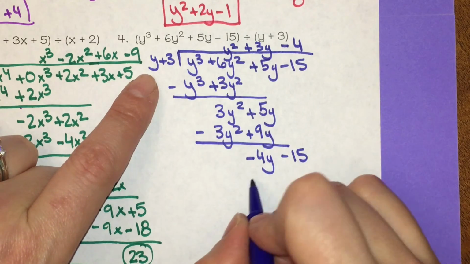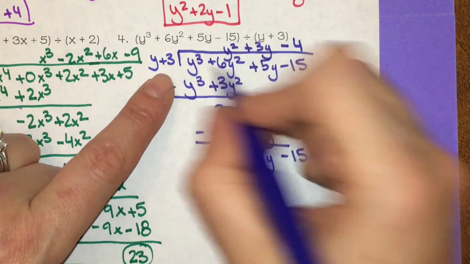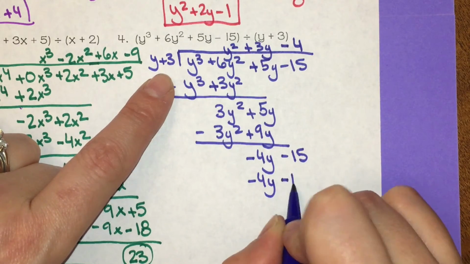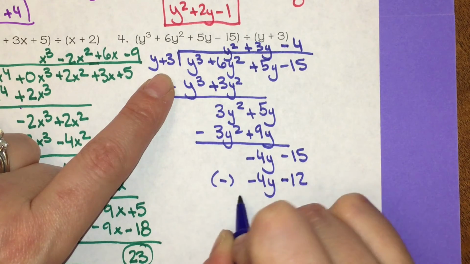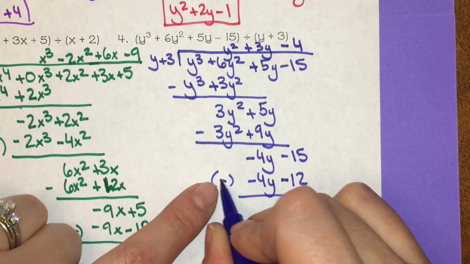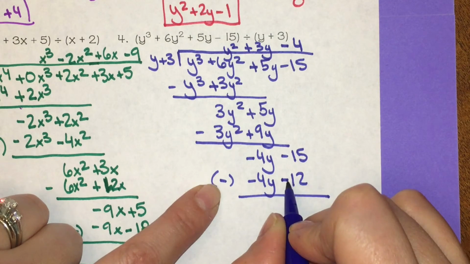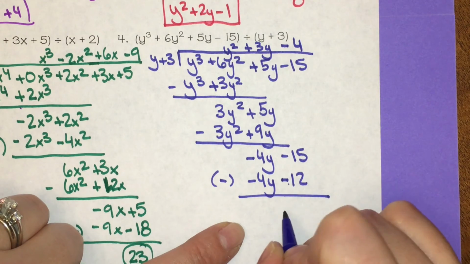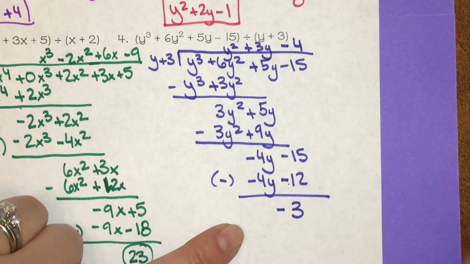We multiply y times negative 4 to get negative 4y. So negative 4 times y is negative 4y. Negative 4 times 3 is negative 12. When we subtract, we get 0. Negative 15 plus 12. Minus a negative is plus a positive. So negative 15 plus 12 is minus 3.